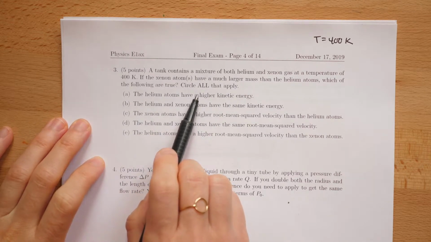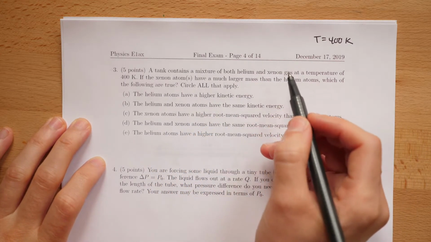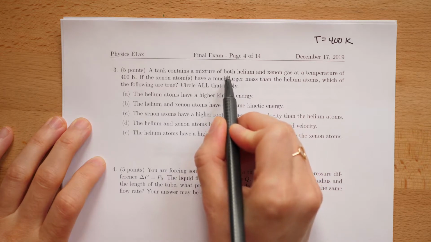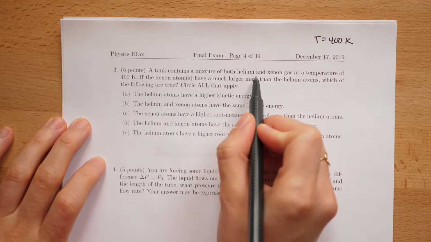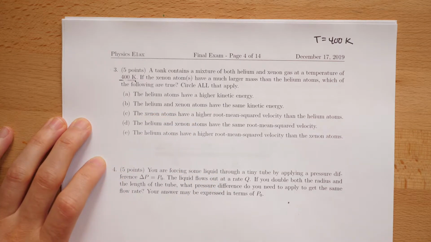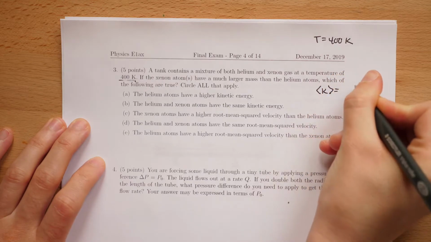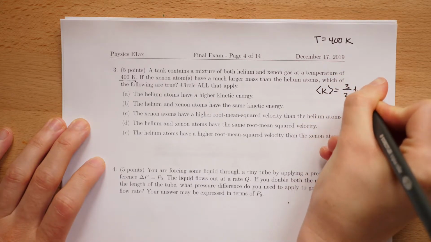So they don't have a higher kinetic energy, because if you have a tank of two different gases and they're at the same temperature, then the average kinetic energy is 3/2 kBT.